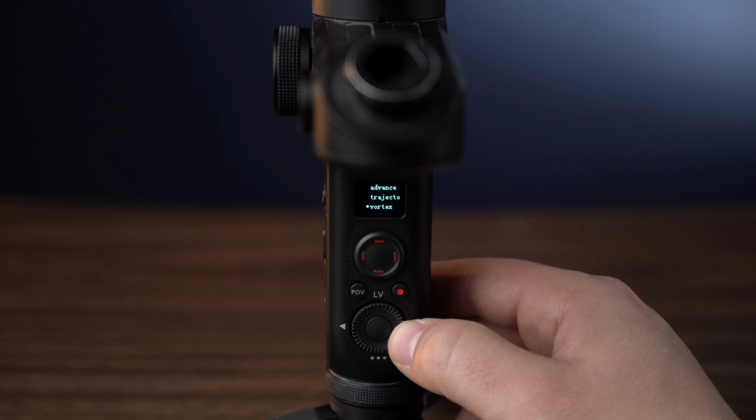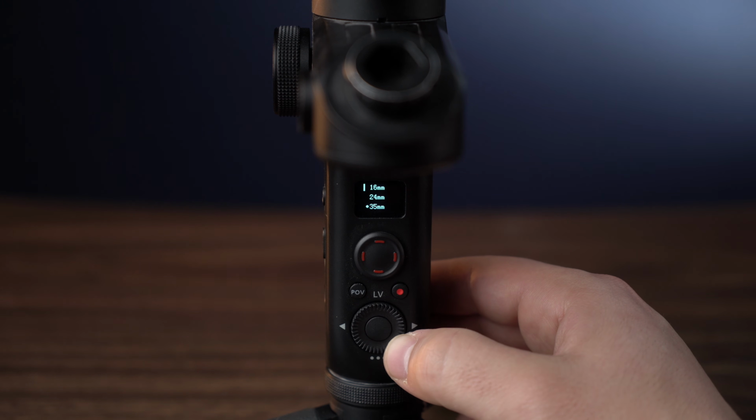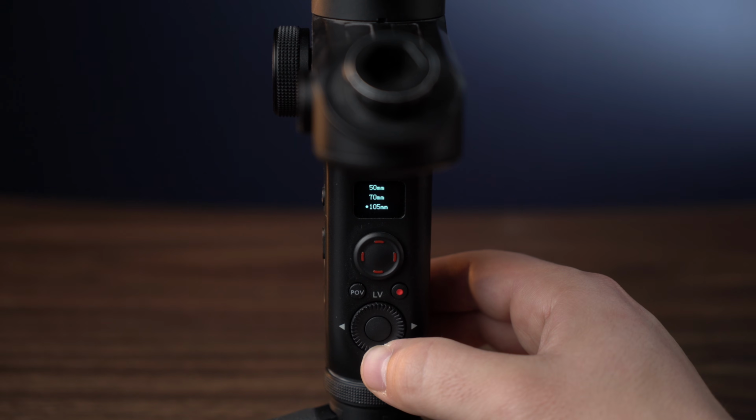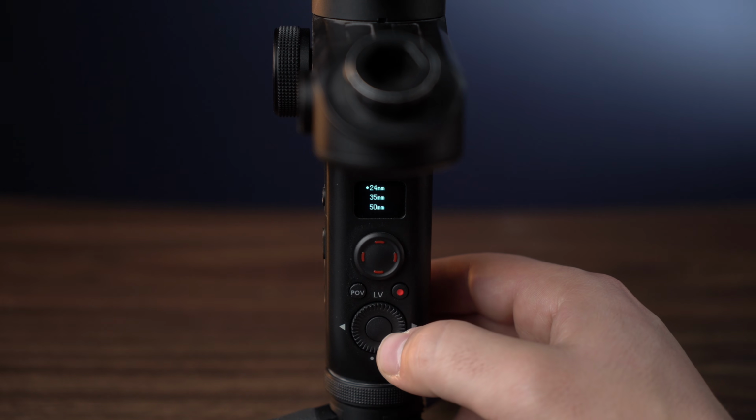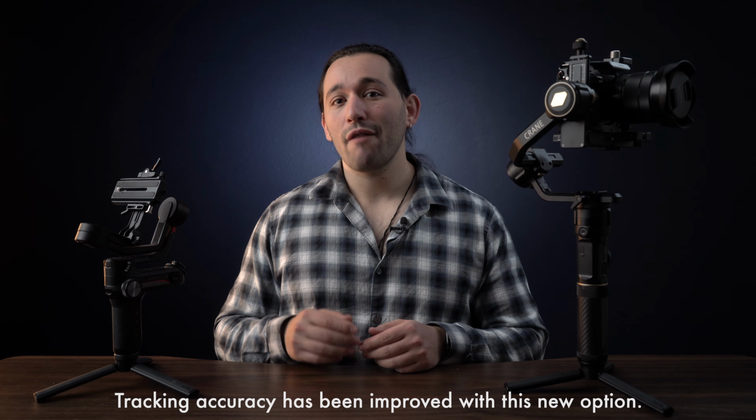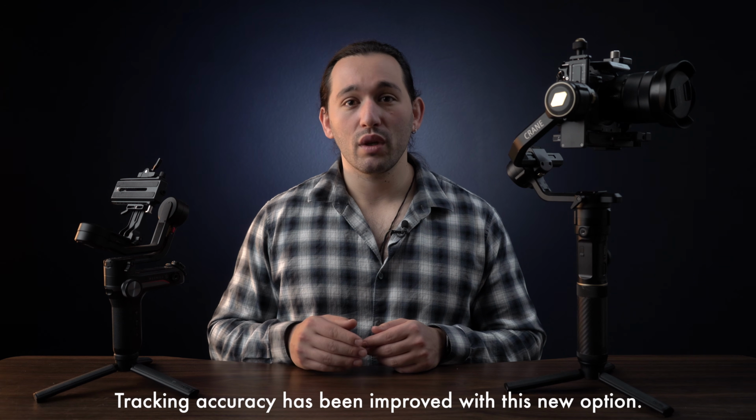Now below that we have tracking, and if you right press on the dial and enter that tracking option, you'll notice that we have different focal lengths. So you want to select the right one depending on the lens that you're using. Don't forget, you do need to have your Weebill S completely rigged out with the HD video transmission system, because that is what enables that tracking mode. And I did a full comprehensive tutorial on how to hook that up right here, so make sure you check that out. So that is the new firmware update.